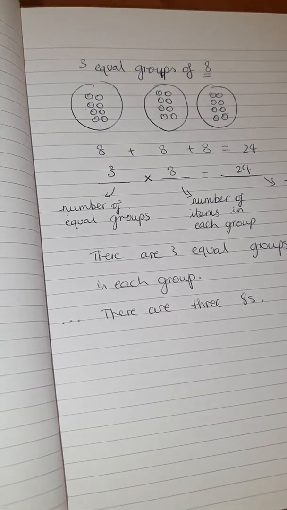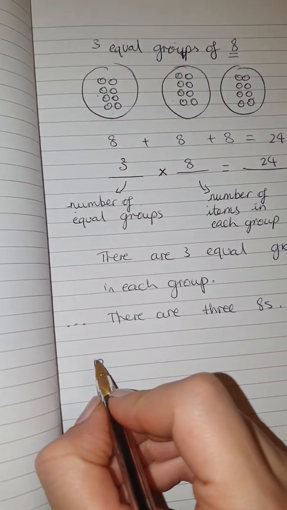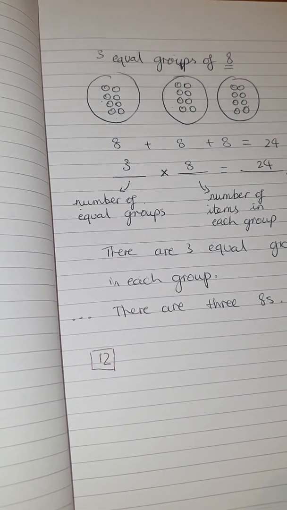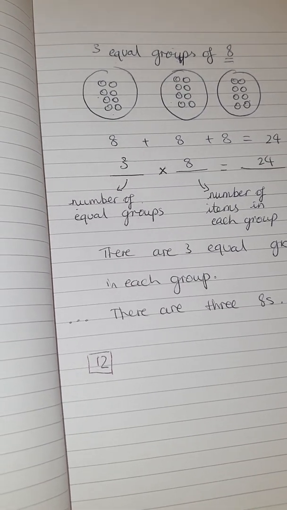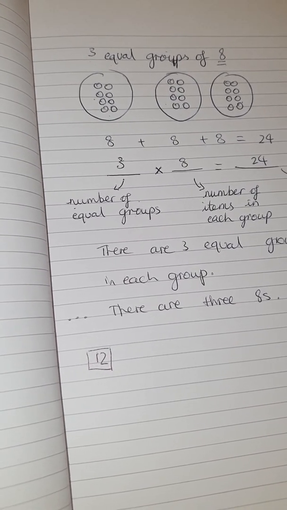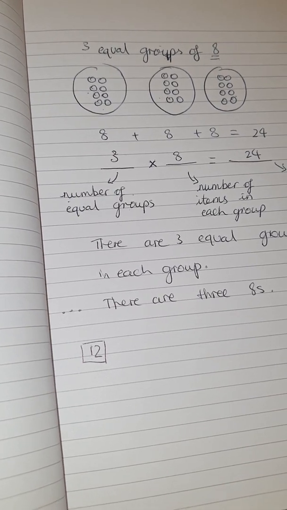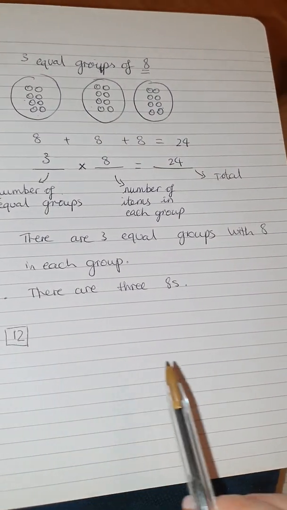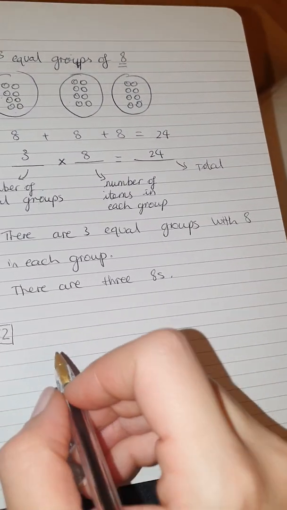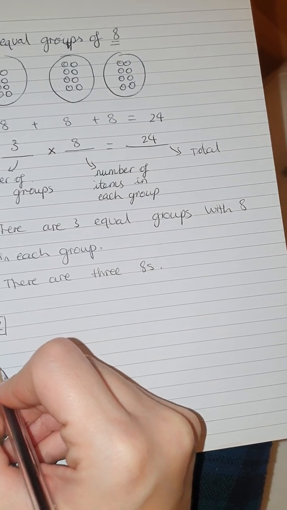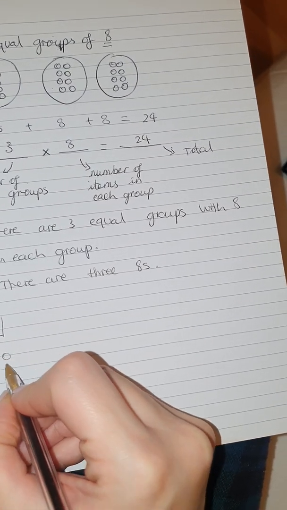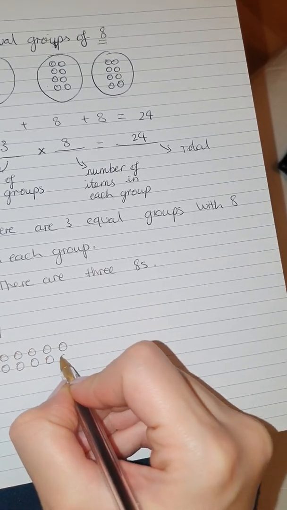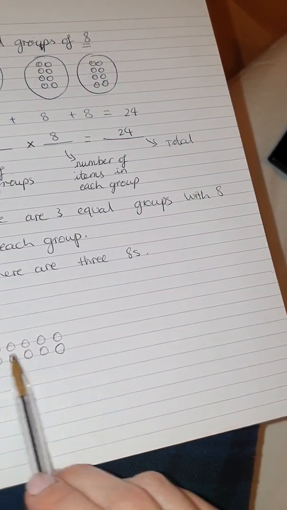This week we will also be learning about arrays. So for example, if I've given you the number 12 and I ask you to either make an array with it or draw an array with it, you would need to make sure that your array has a number of rows with the same number of items in each row. So for example, how could I organize and order 12 counters as an array? Well, I could draw it like this. 8, 9, 10, 11, 12. So I've drawn an array.